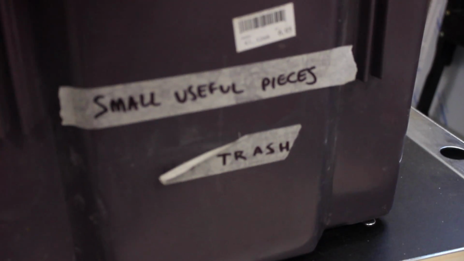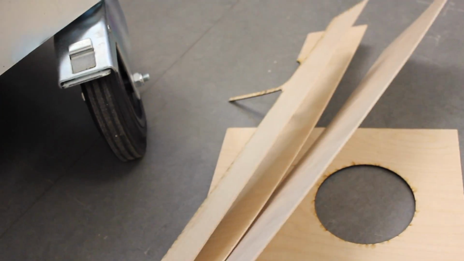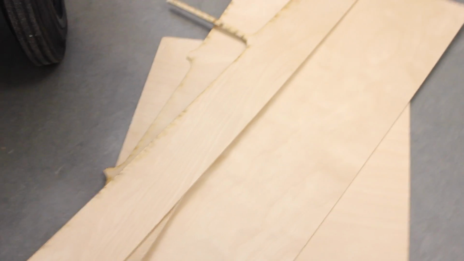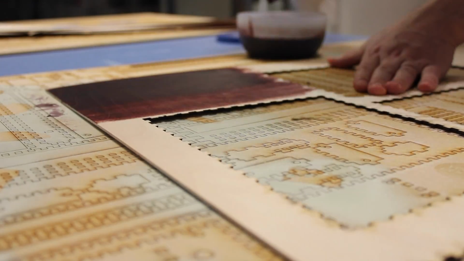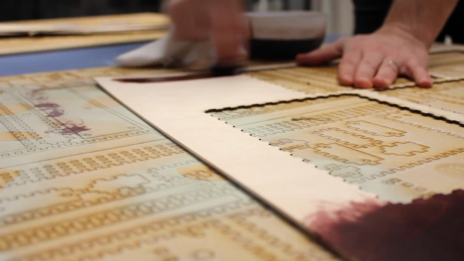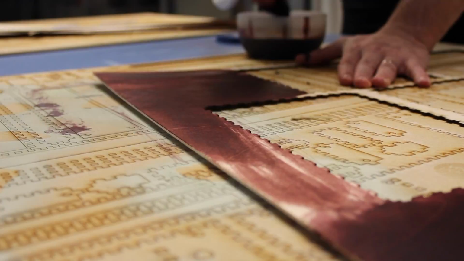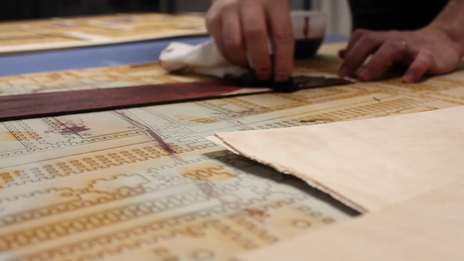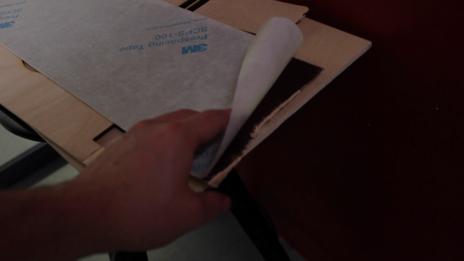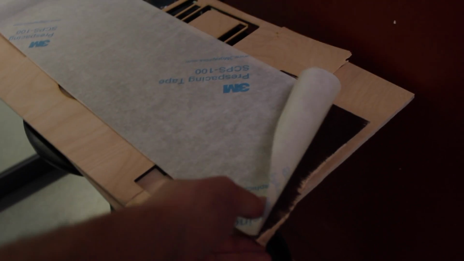Here I am at the old Fab Lab, and I'm taking stuff from the trash that's free to use, so I found these pieces that I can use in my project. Now I have to stain them. Here's the stained wood. I put some masking tape over it, and now I'm ready to cut it with the laser and engrave it at the same time.